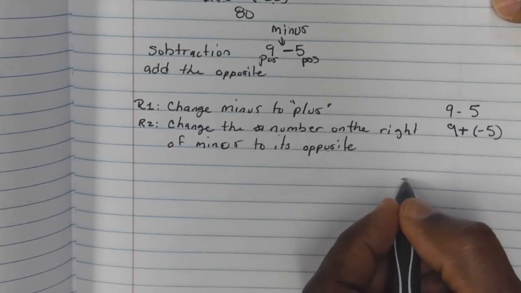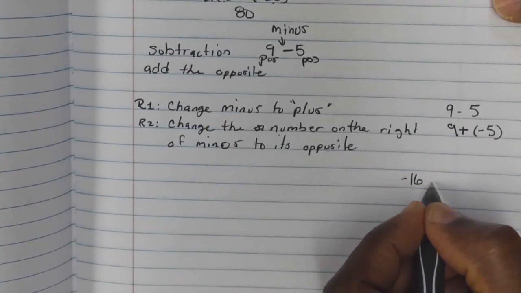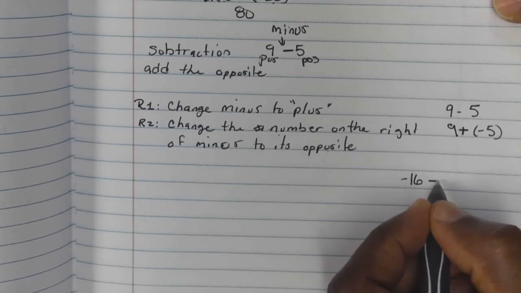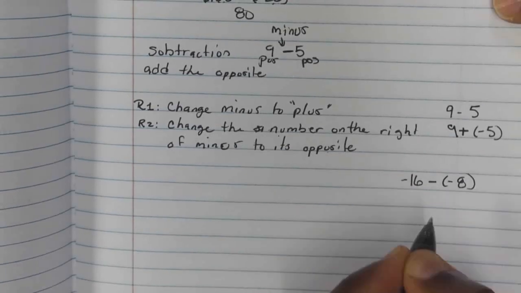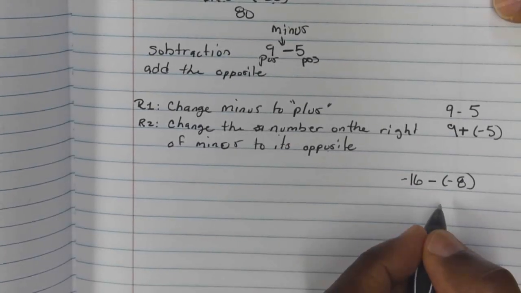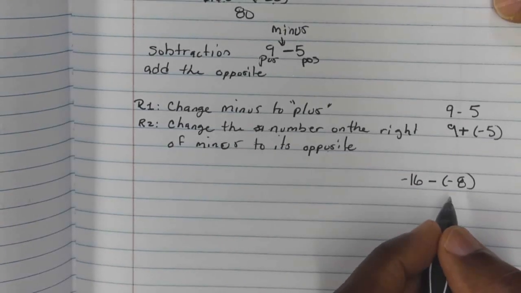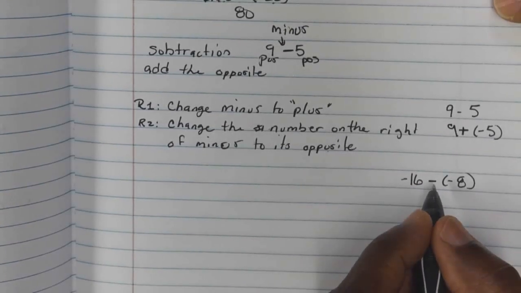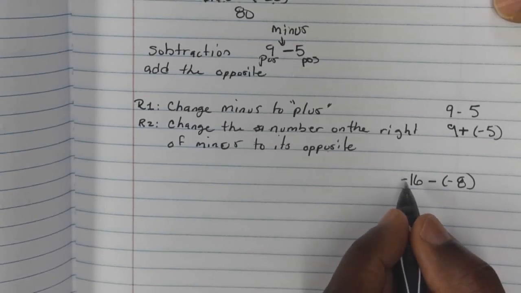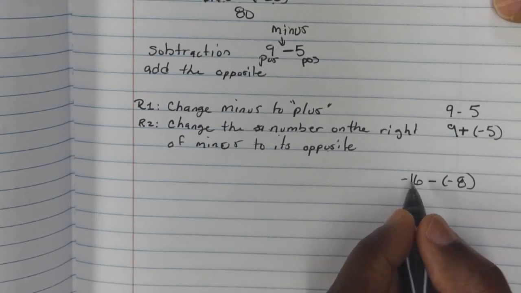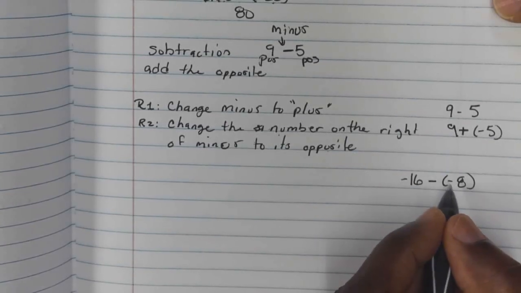Let's do it again. So if I had -16 minus -8, all right? The rule says change the minus. There's only one minus in here. Which one is the minus? The one in the middle, right? You can't change that because there isn't a minus. So -16. That's a what kind of 8?